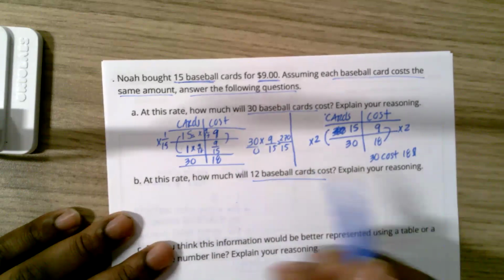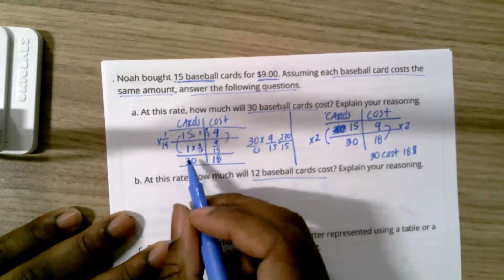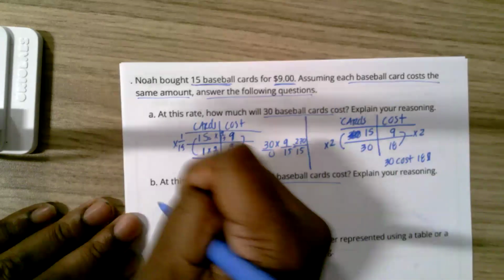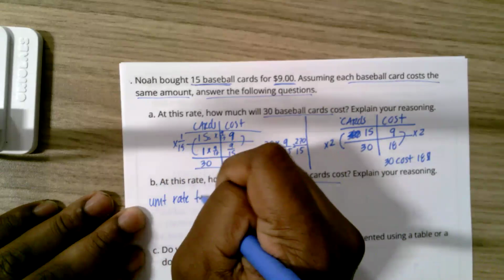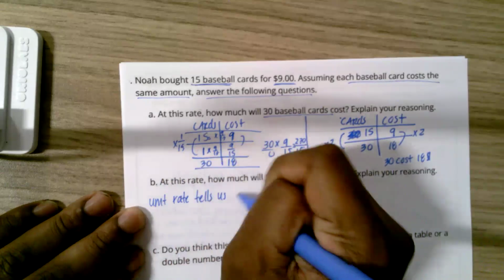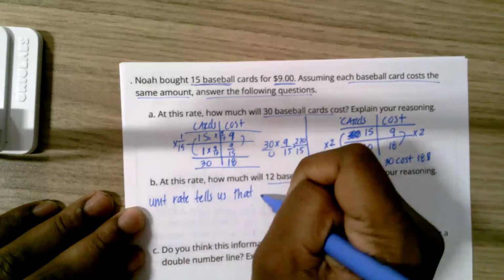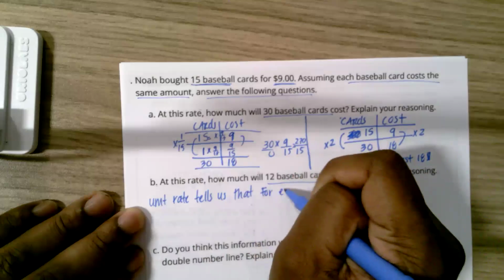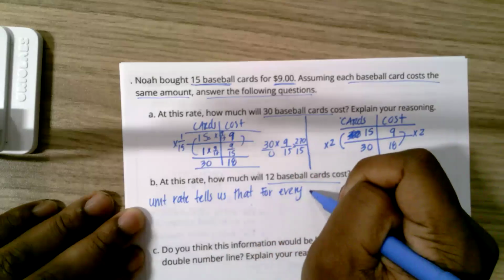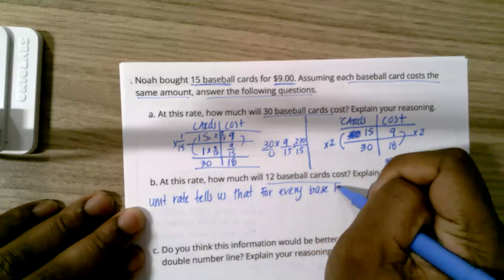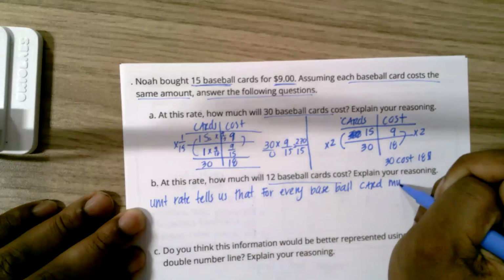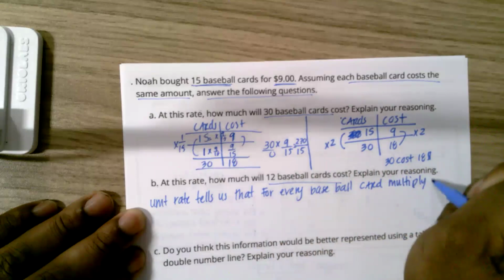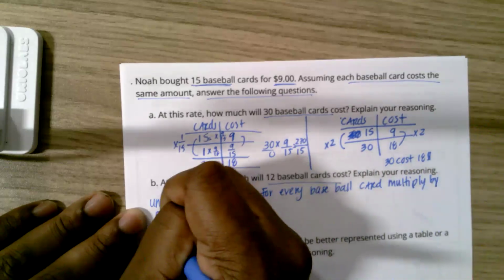Well, the unit rate tells us for every baseball card, multiply by 9/15.